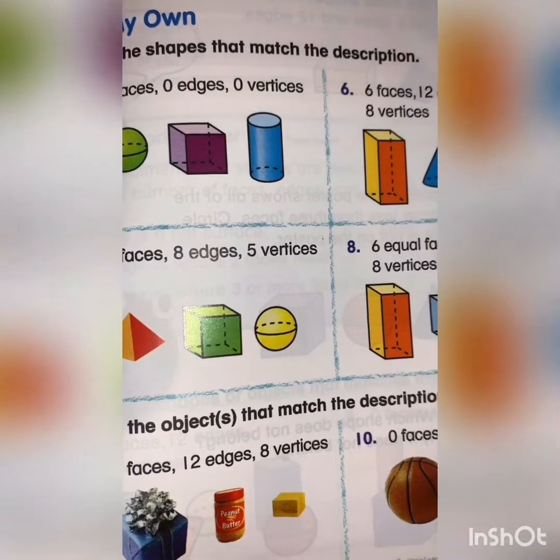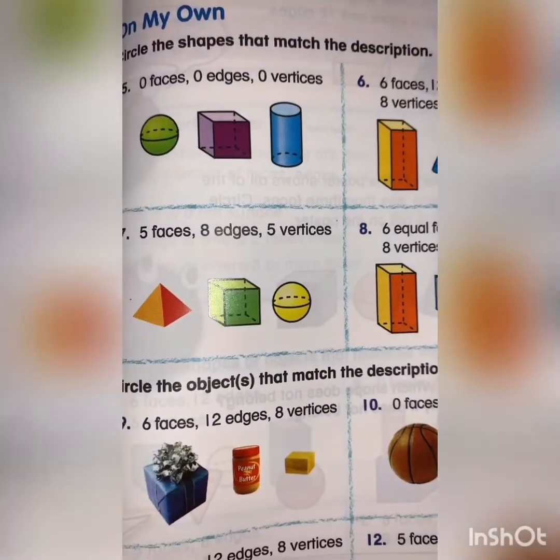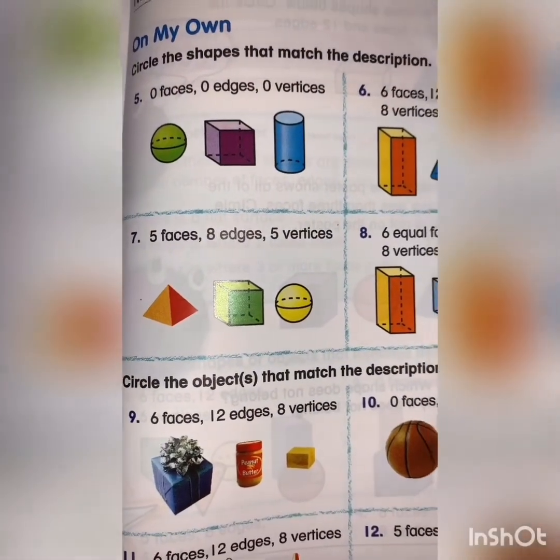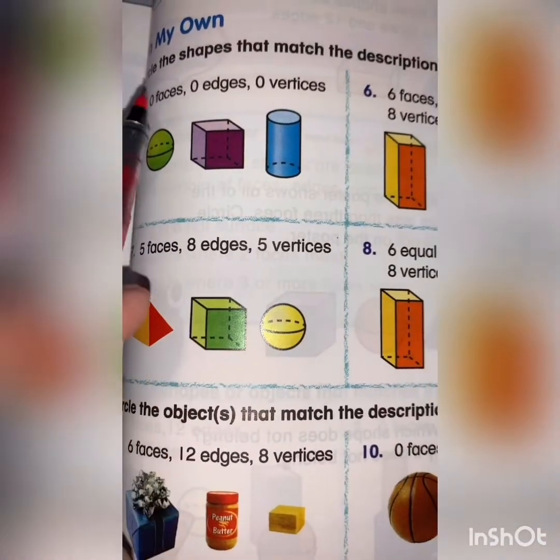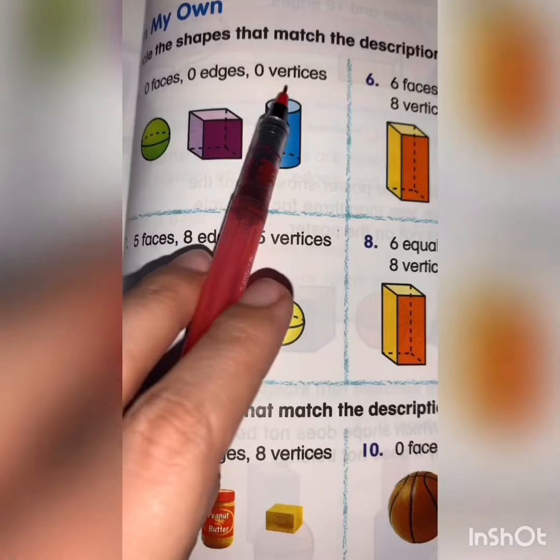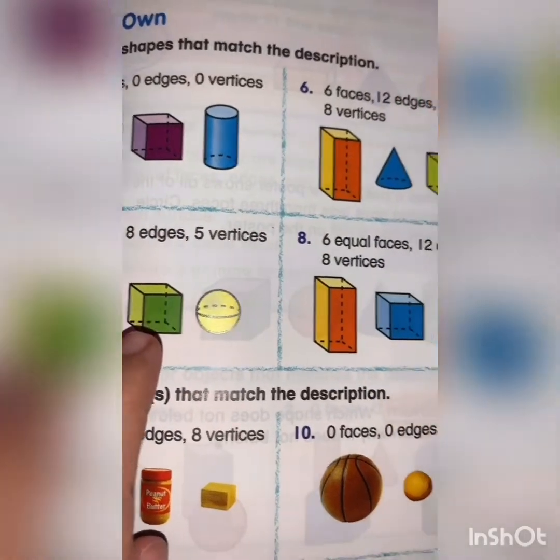As for page 766, we need to circle the shape that matches the description. Which shape here has 0 faces, 0 edges, 0 vertices? We have here the sphere for sure.